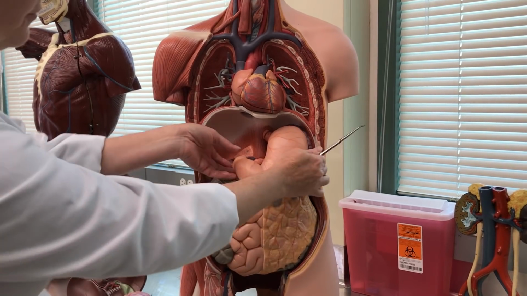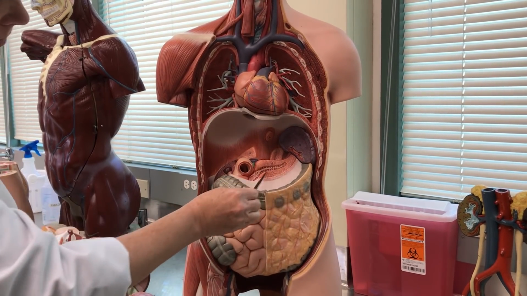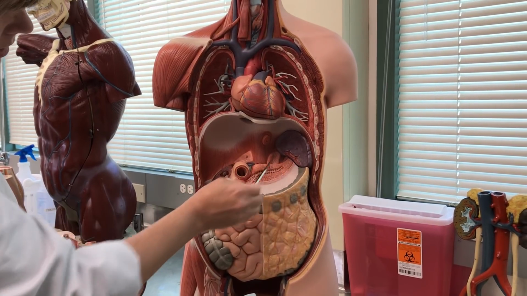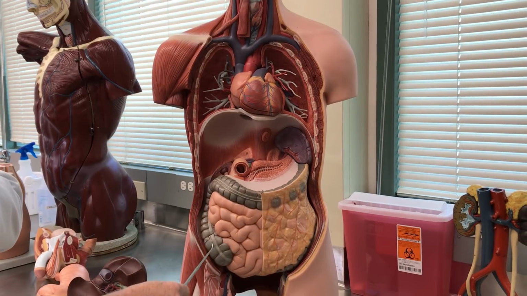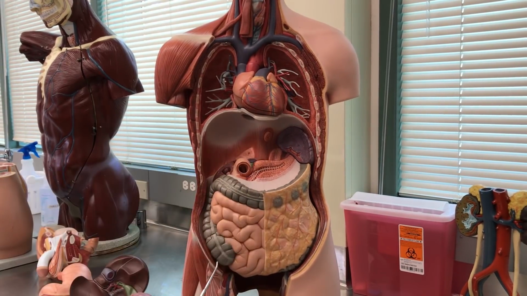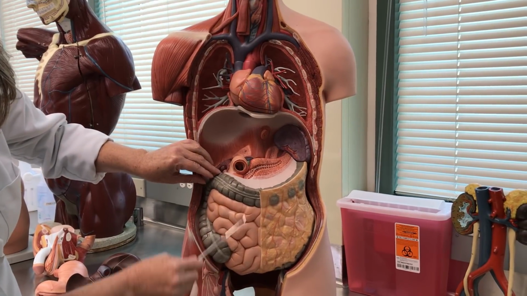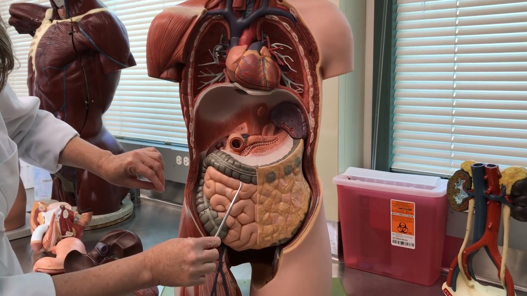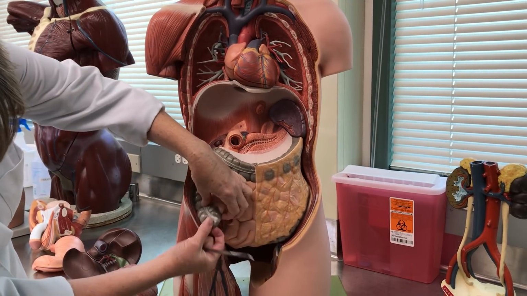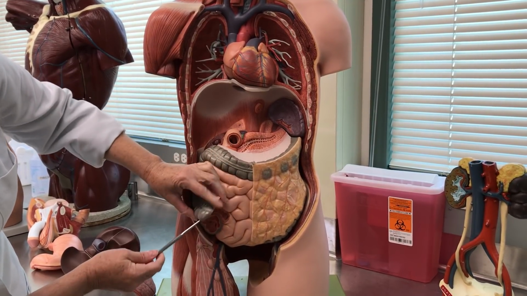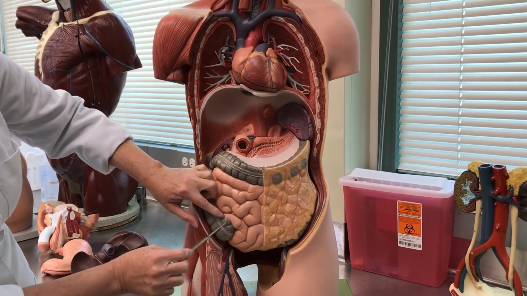Right? So now if we remove the stomach, we can see the pancreas over here and the spleen. We can see part of the large intestine here, and the rest we can see on the visceral part on the back. So now this is the small intestine, and this is the large intestine. This first part is called the cecum, right? The cecum is actually where you see the small intestine connects to the large intestine.